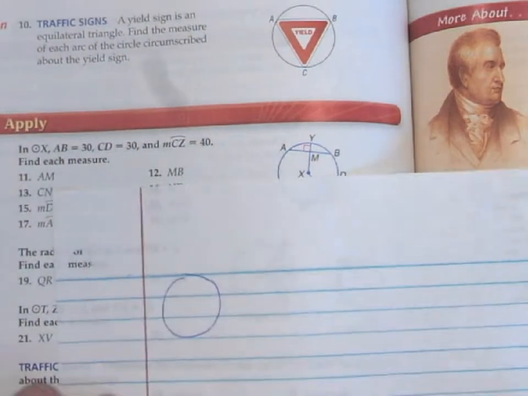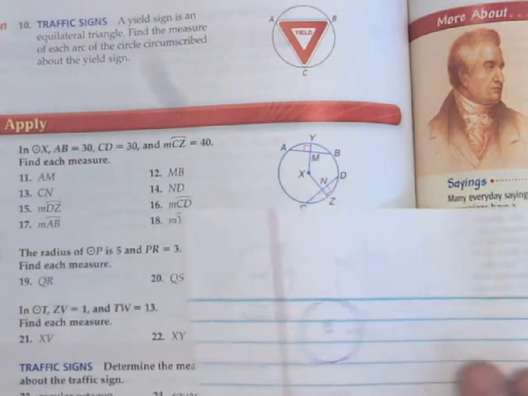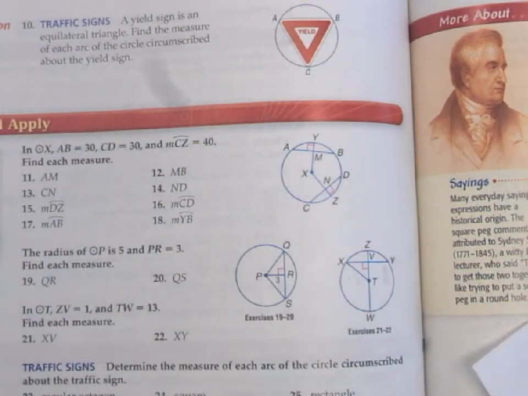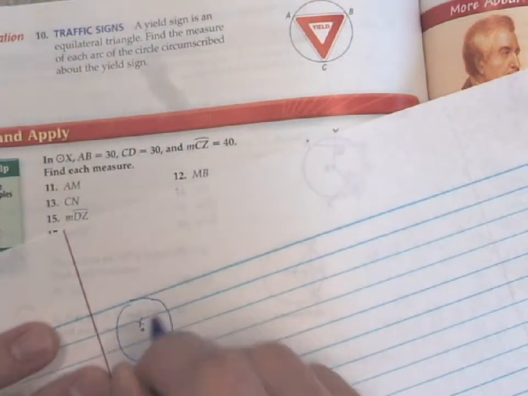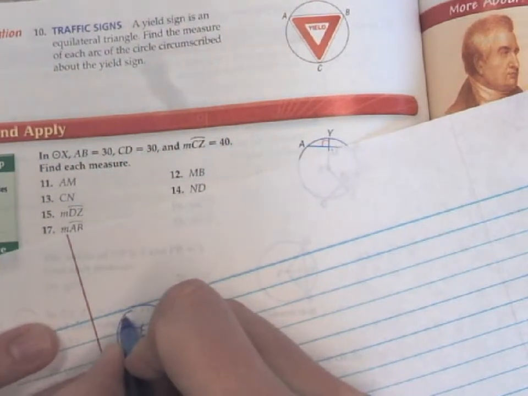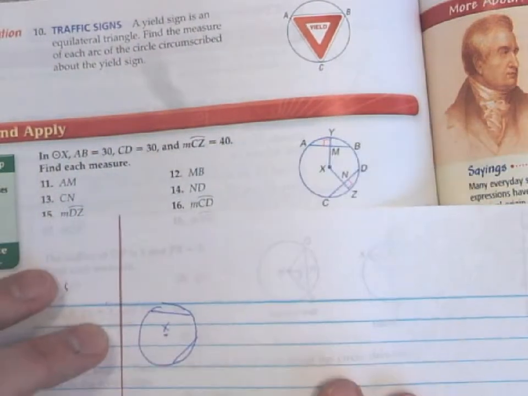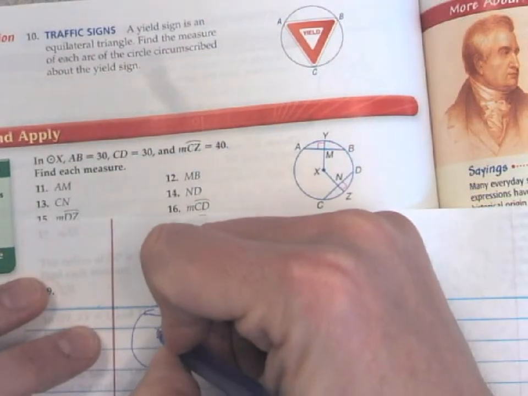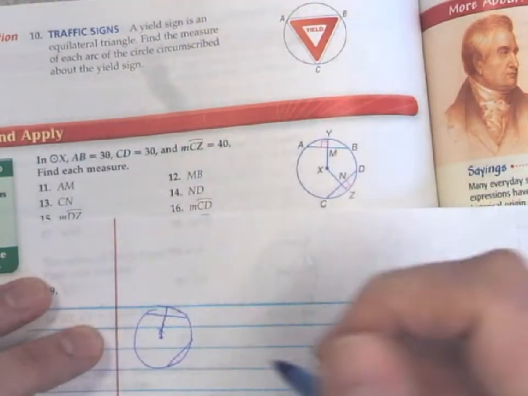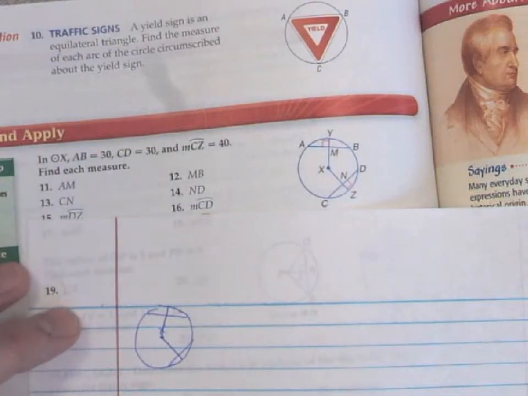Okay, so here's my circle. I'm going to label the center X. I've got a couple of chords in there, so I'm going to draw some chords in there. Sorry, it's hard to draw and show you the book at the same time. Okay, it looks like they're about the same length, but maybe we don't know that for sure yet. We're going to do some perpendicular lines. And then we've got all kinds of labels in there.